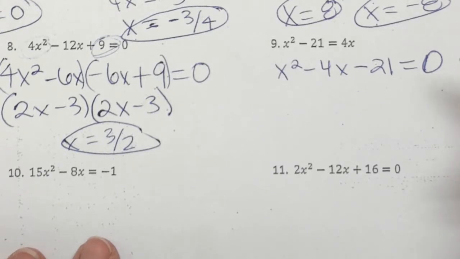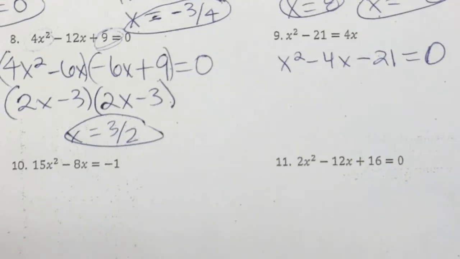Alright, I want you to do 9, 10, and 11 on your own. Make sure you think about which method you're using and write that down. Let me know if you get stuck on one or if you need help.